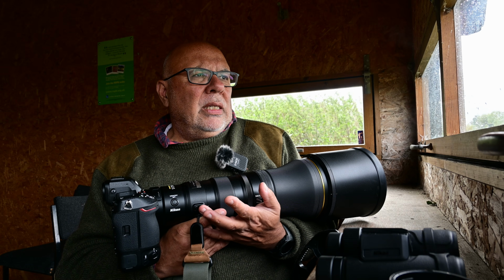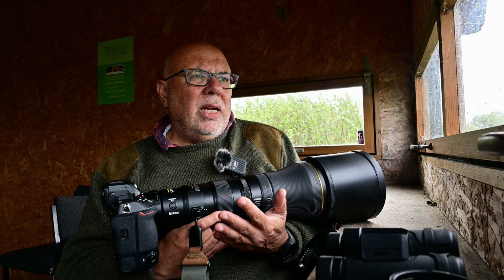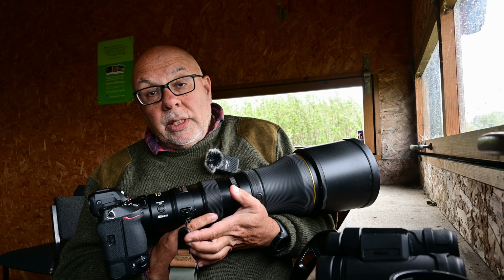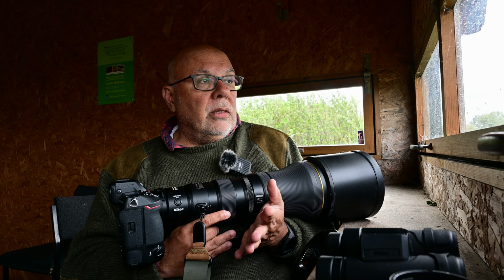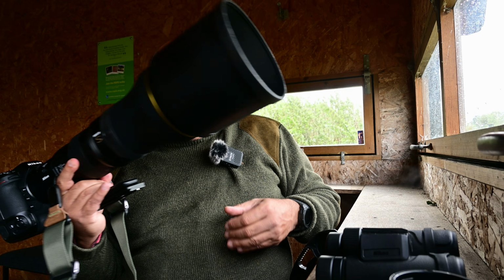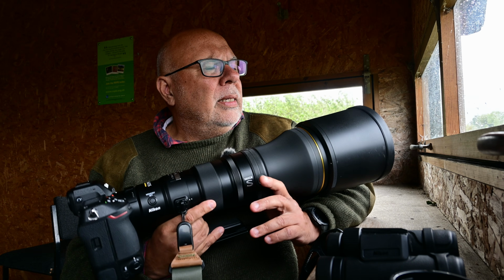However, I think it is sharper, very slightly sharper. The autofocus is slightly faster. I would say the autofocus on the 180 to 600 is fast enough for my needs, and I do take a lot of bird in flight photographs. But on this lens it's probably that little bit quicker.